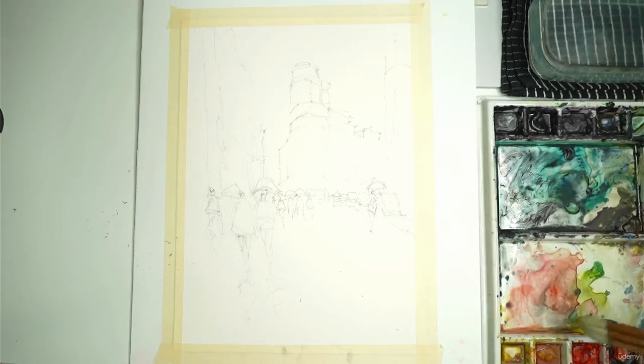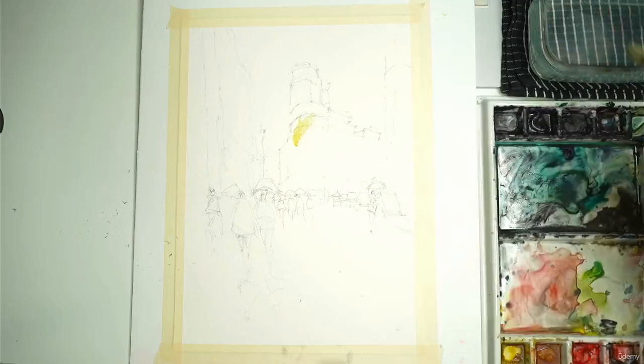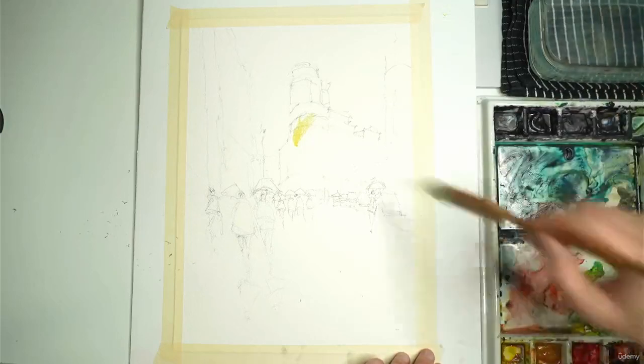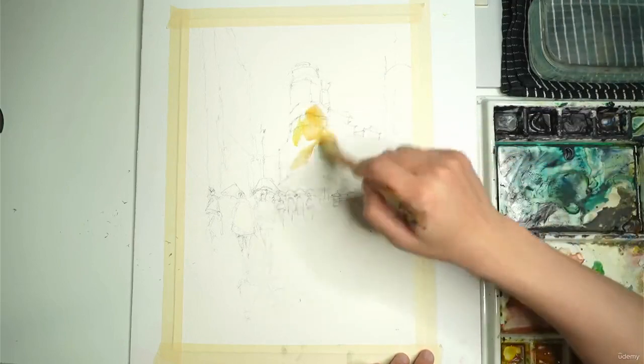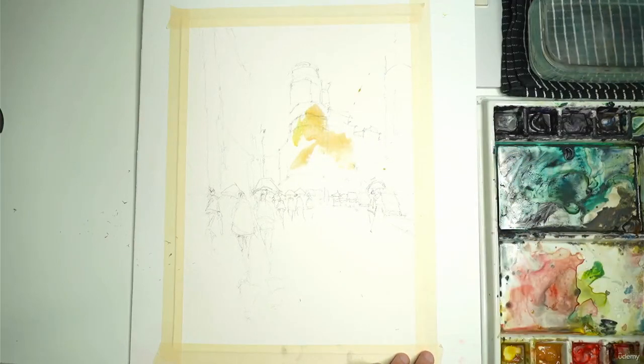I'll go with a touch of a little bit of yellow. I don't want to make it too vibrant, so I'm using yellow ochre for this building here. Look how loose I'm keeping this as well.